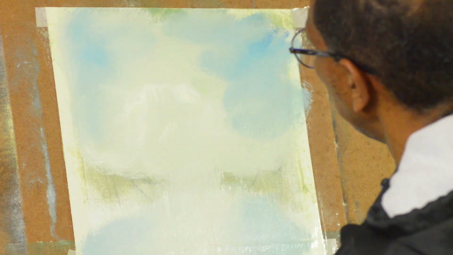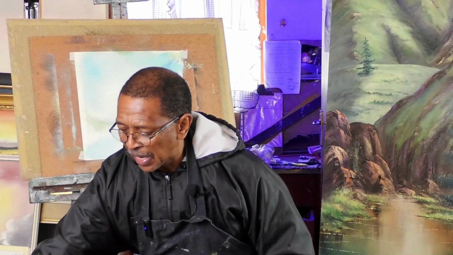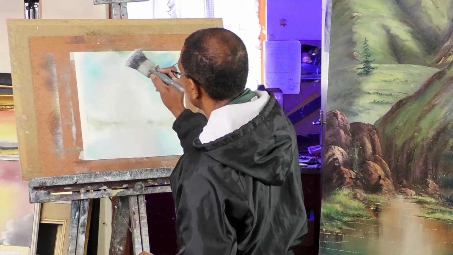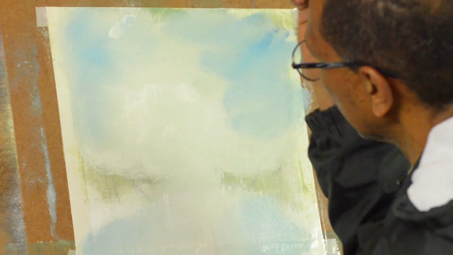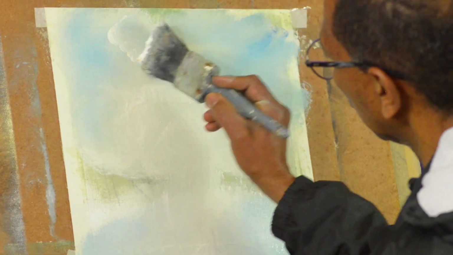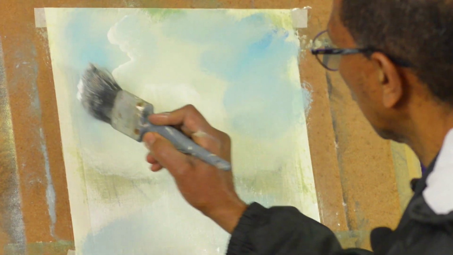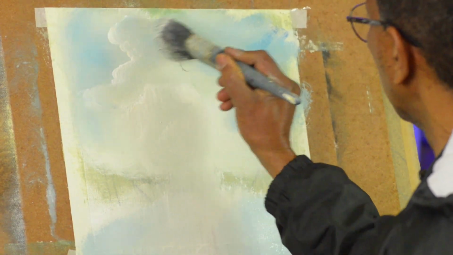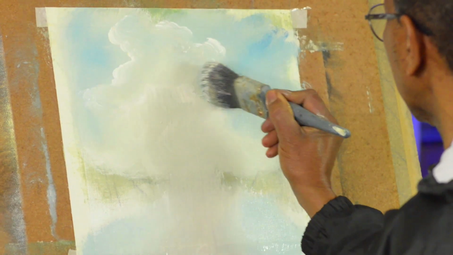That's my water there. And then I'm going to do the clouds. Take note, my clouds with the same brush. We do the clouds there, just on the edge of the brush. And my clouds on this side.